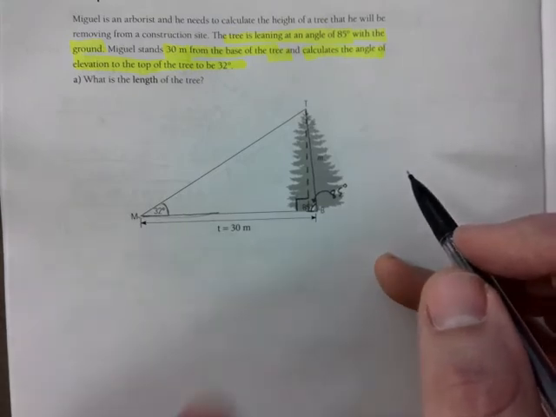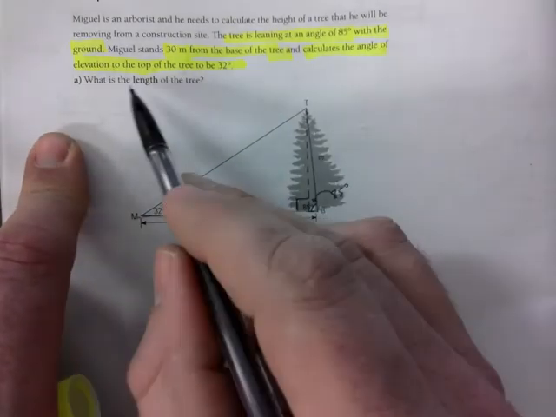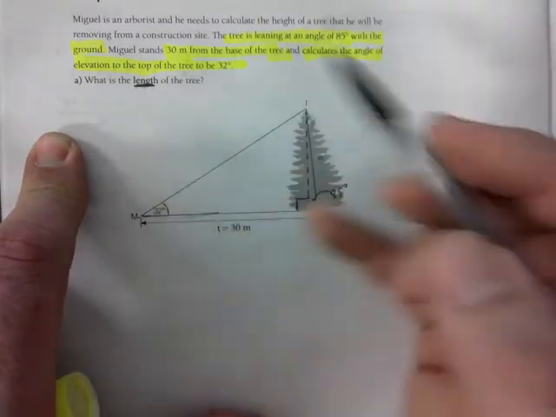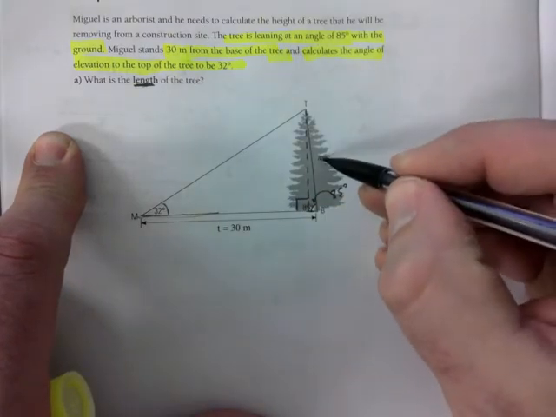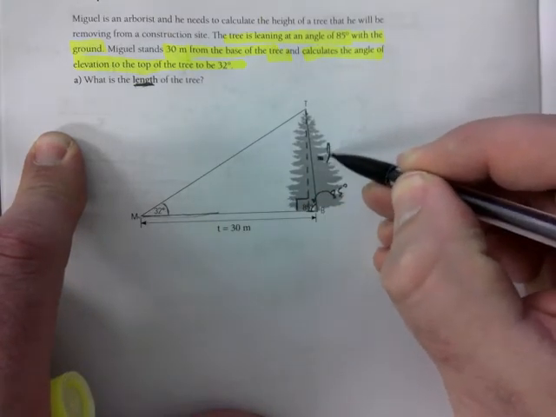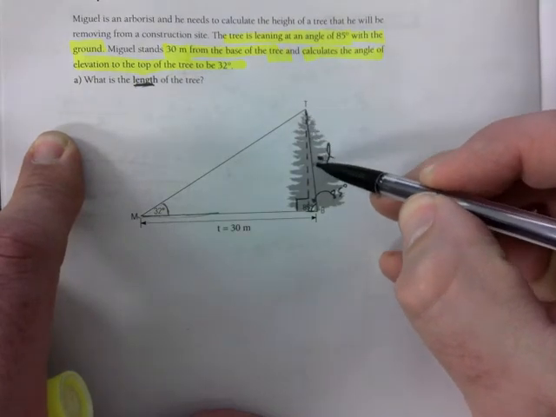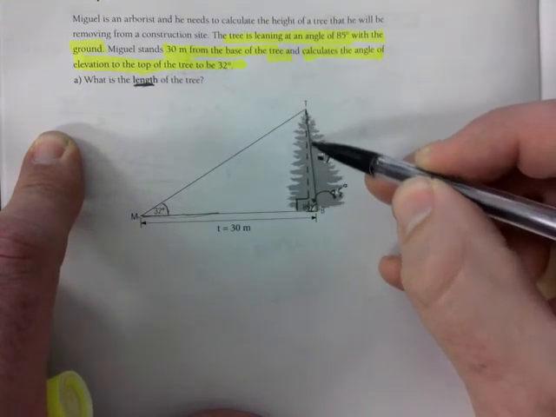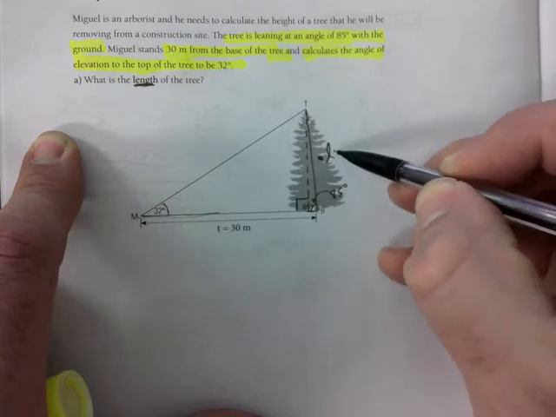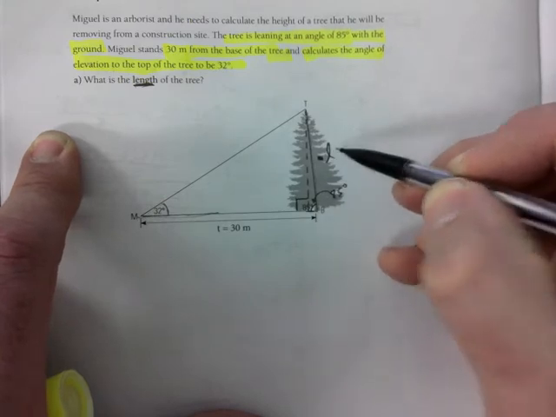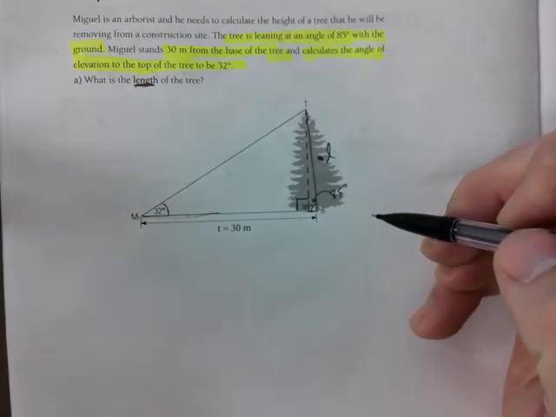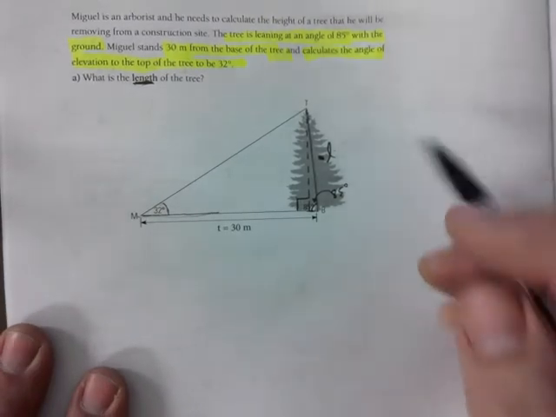So I'm reviewing a few things. So this is asking for the length of the tree. Instead of m, I'm going to call this lowercase l. The length of the tree, it's kind of tilted, but the length of the tree we're going to call l. Okay, so let's start solving this.